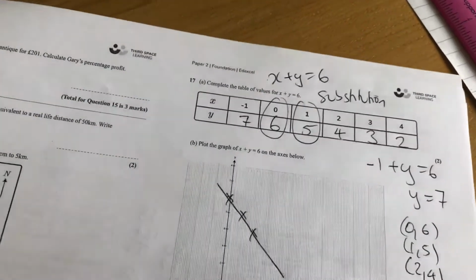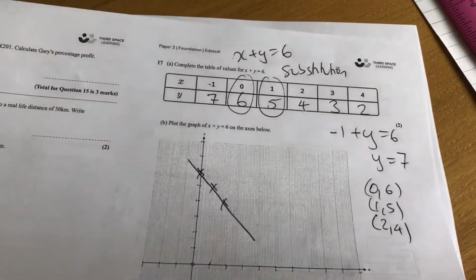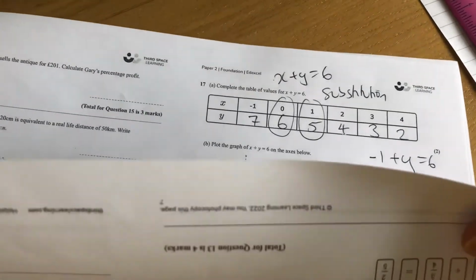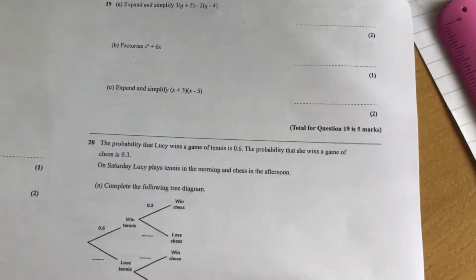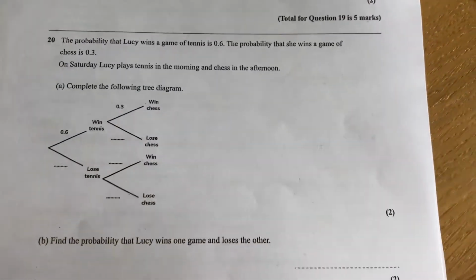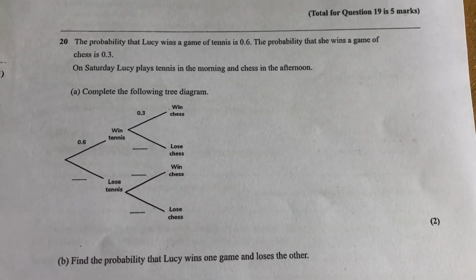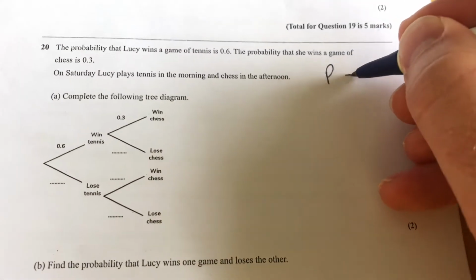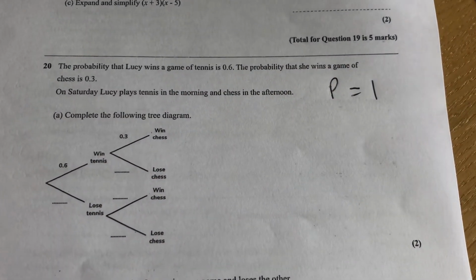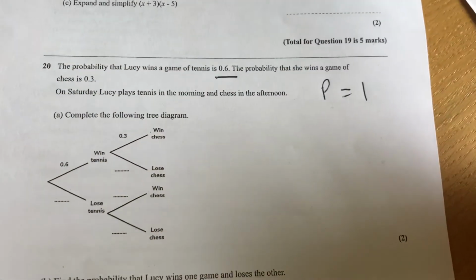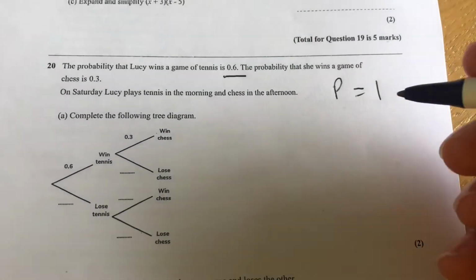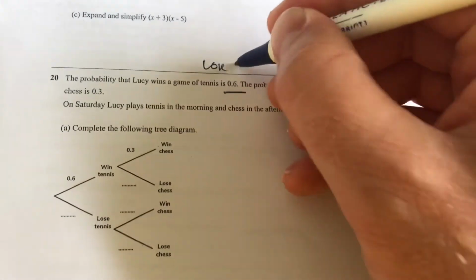Okay, just over 10 minutes now, so I'll try and finish up after 12 minutes. Sorry, after 15 minutes. Let's get to another probability question, also available on the other quick wins video. Remember, your probabilities have to sum to 1. Probability that Lucy wins a game of tennis is 0.6, so the probability that she's going to lose a game of tennis will be 0.4.